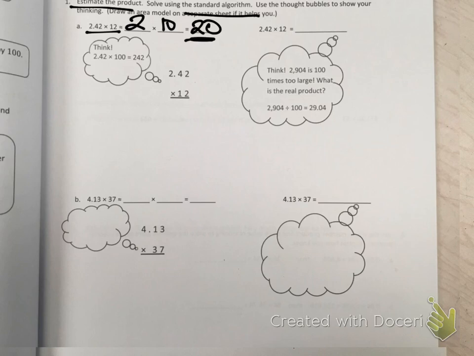And then over here, it already does it for us in the thought bubble. So we multiply by 100 to make it a whole number, so we could do whole number times whole number multiplication. Now we can think of this decimal as being gone. So 2 times 2 is 4. 2 times 4, 8. 2 times 2, 4. Put our place value holder there because now we're in the tens place. 1 times 2, 1 times 4, and 1 times 2.